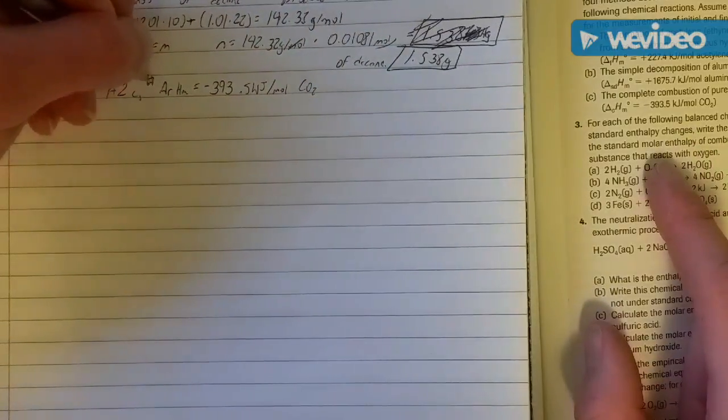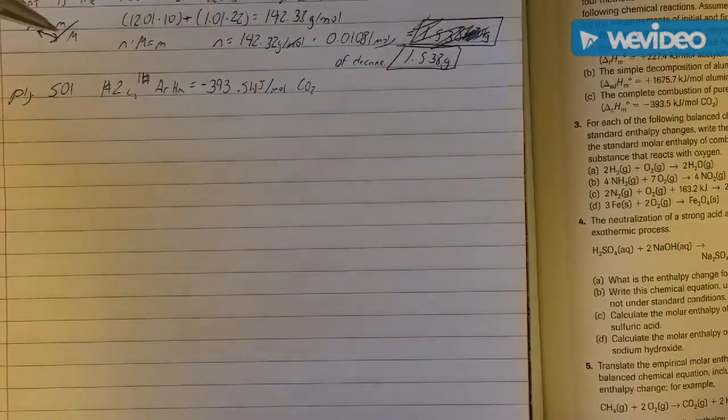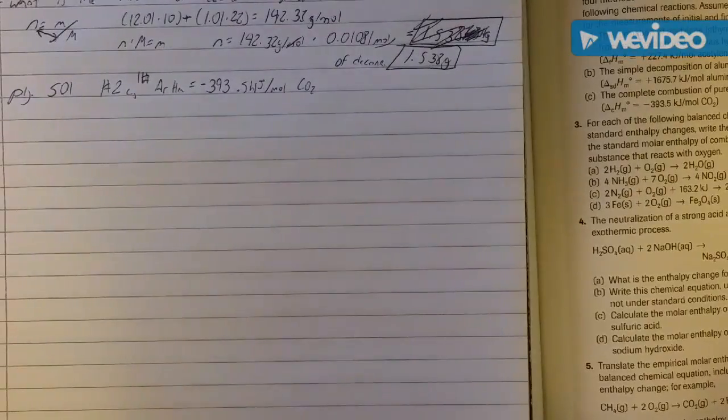That is our first way of communicating our molar enthalpy, which shows the molar enthalpy of the compound that we're combusting or reacting.